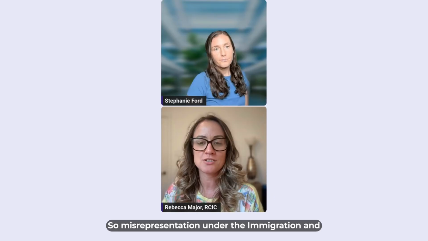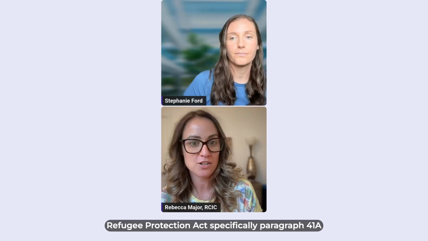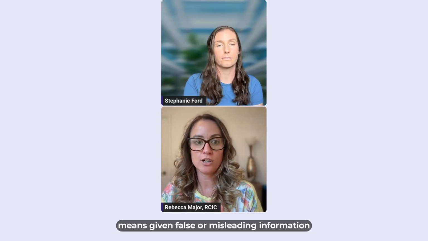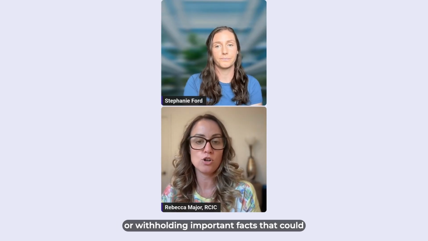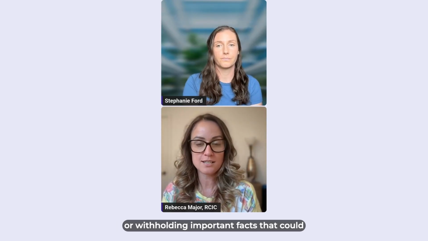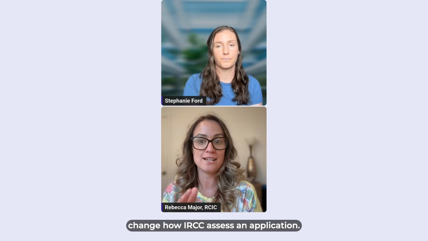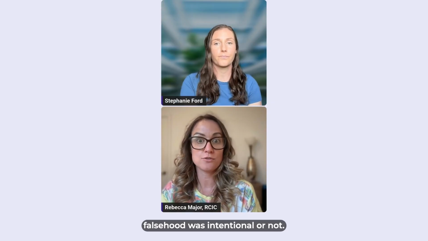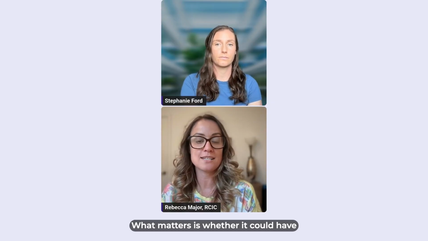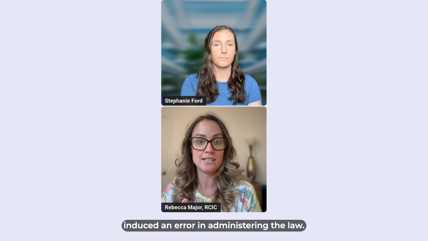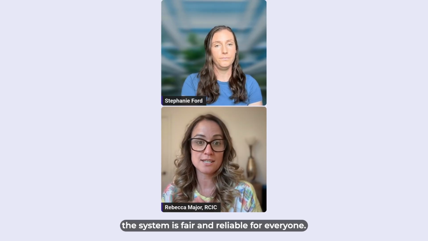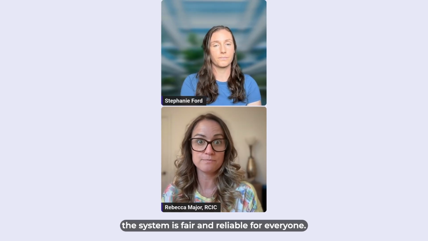So, misrepresentation under the Immigration and Refugee Protection Act, specifically paragraph 41(a), means giving false or misleading information or withholding important facts that could change how IRCC assesses an application. And it doesn't matter if the falsehood was intentional or not. What matters is whether it could have induced an error in administering the law. And the rule is really there to make sure the system is fair and reliable for everyone.